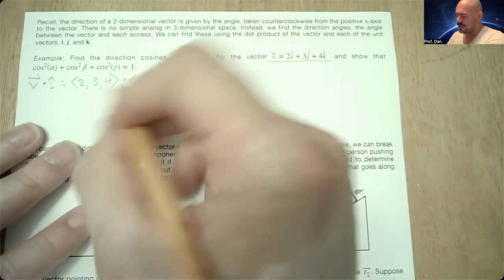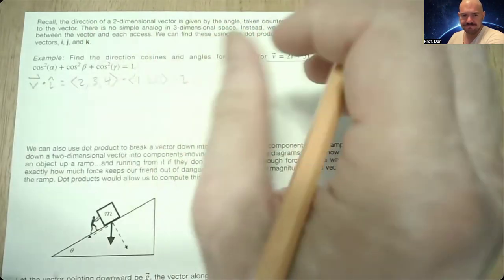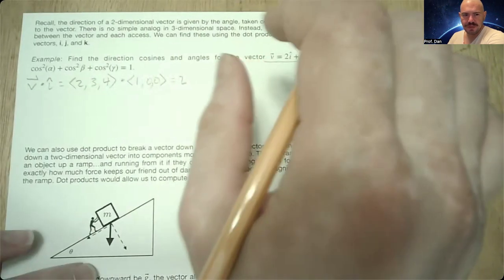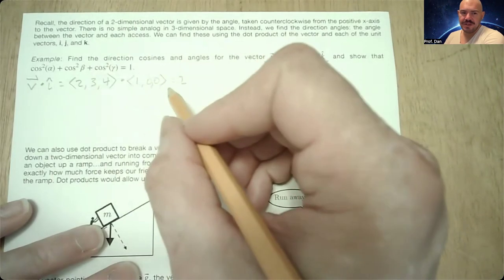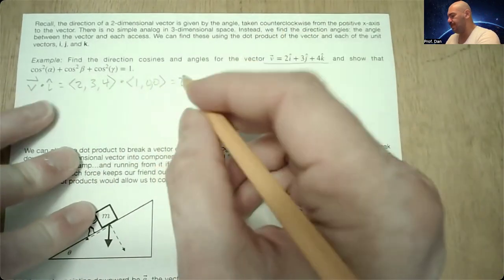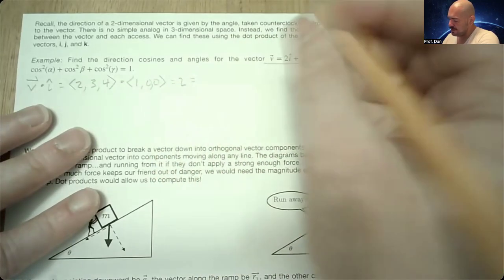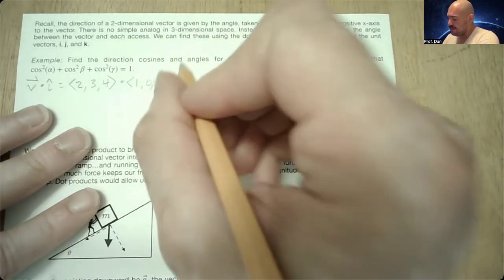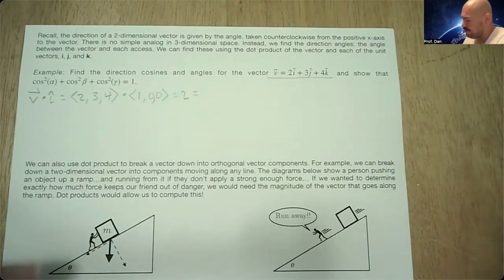In fact, if I take the dot product in this way with each of the different unit vectors, I'm going to end up just getting that component for the dot product. So we know the dot product v dot i is 2. We know that this is also equal to the magnitude of v times the magnitude of i times cosine of the angle between them.